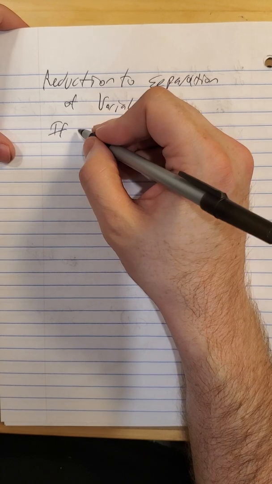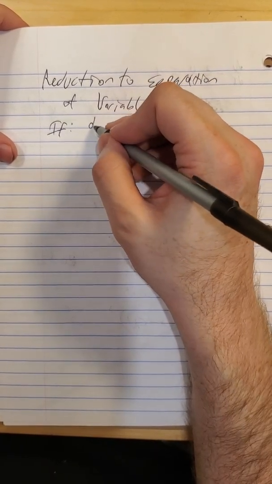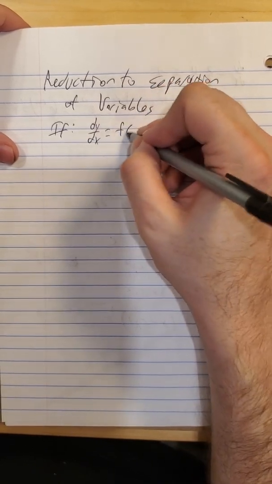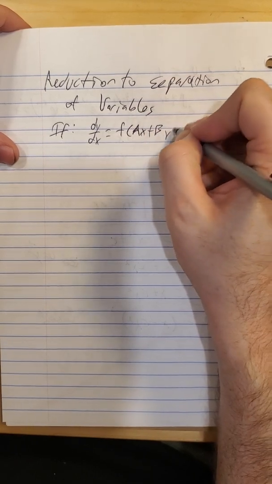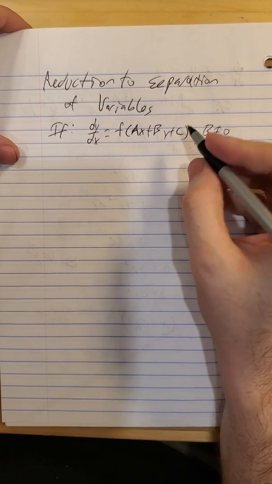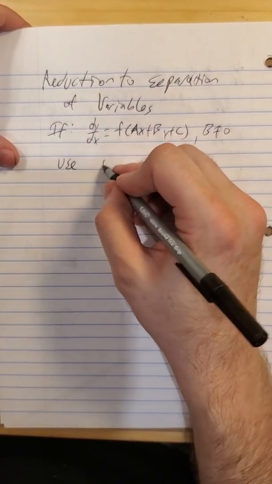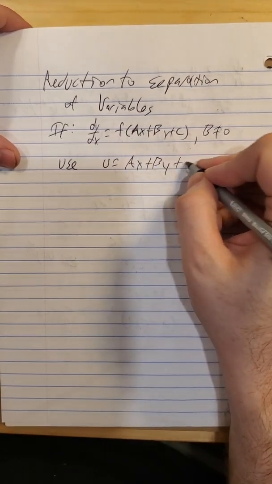So our form, this one, if we have something of the form dy dx is equal to f of ax plus by plus c, b is non-zero, then we use u equal ax plus by plus c.